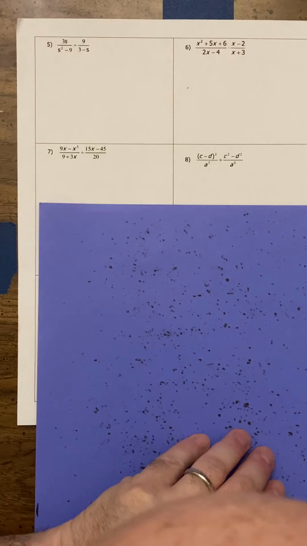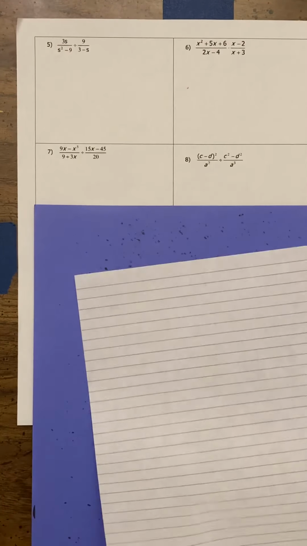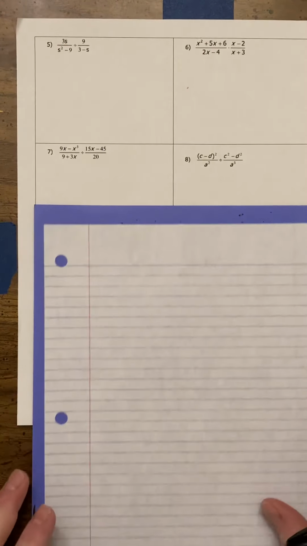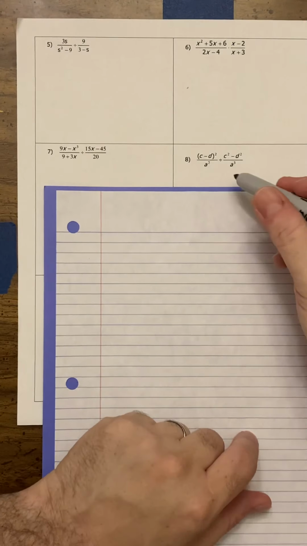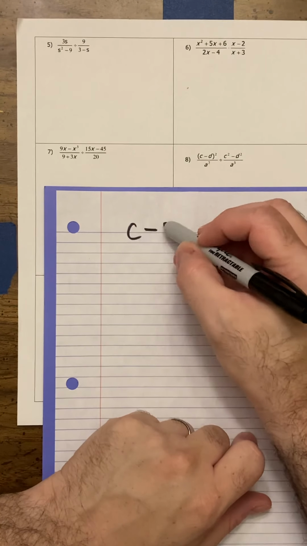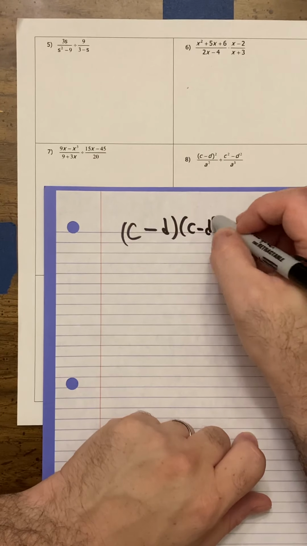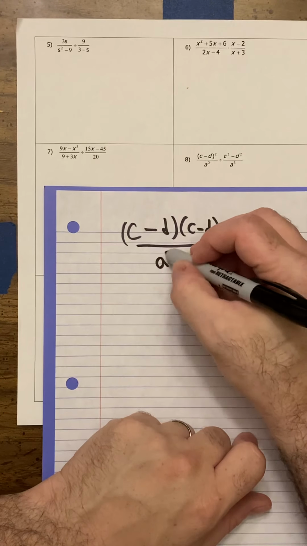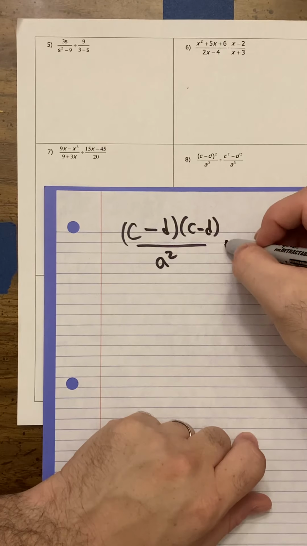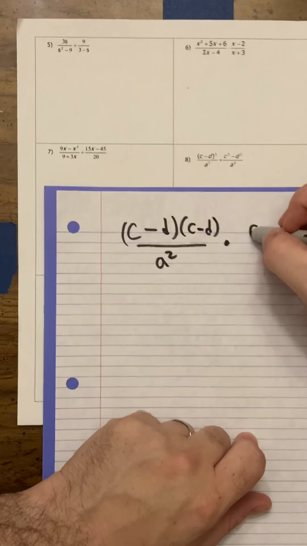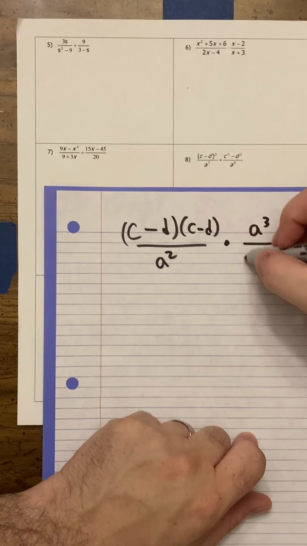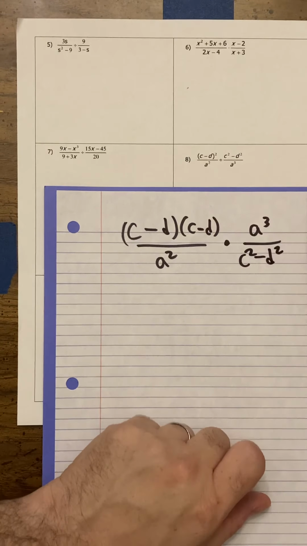Okay, we're up to question number 8. This is another division problem. I'm not going to rewrite the problem. What I'm going to do instead is I'm going to write it out this way. By the way, c minus d squared is the same as c minus d times c minus d over a squared. Change the division to multiplication and do the reciprocal of this fraction. It's going to be c squared minus d squared.